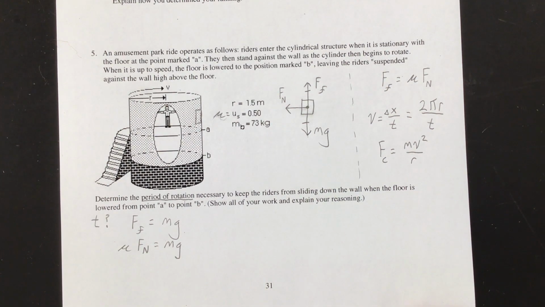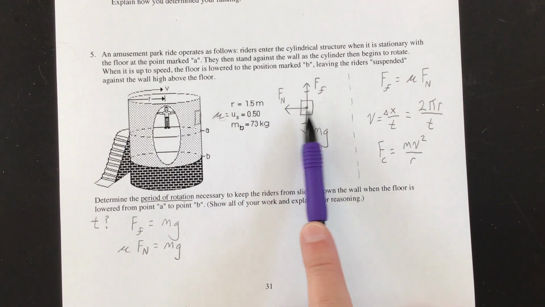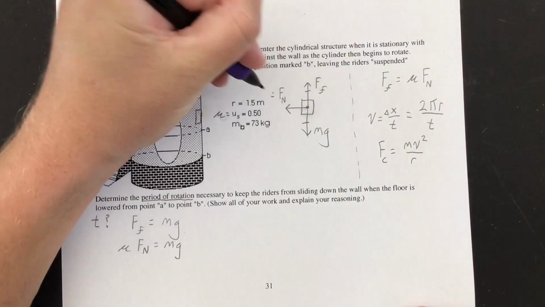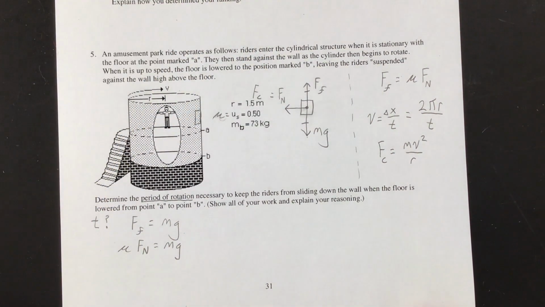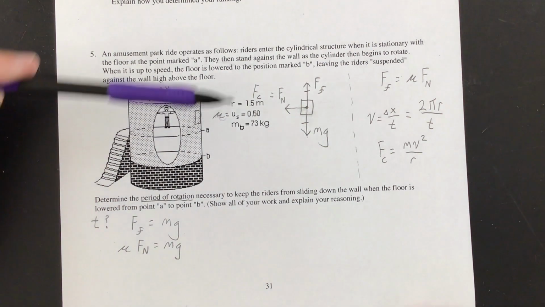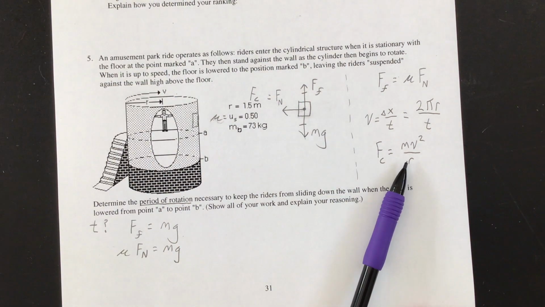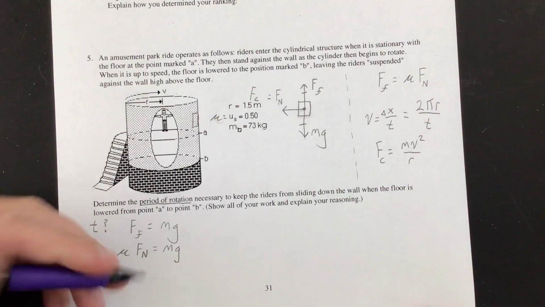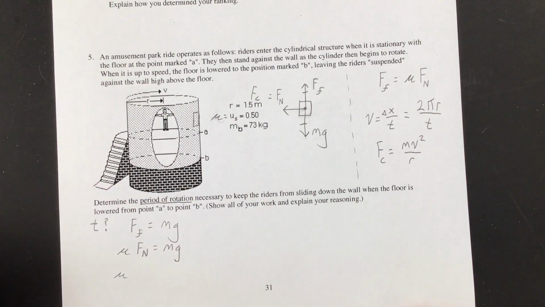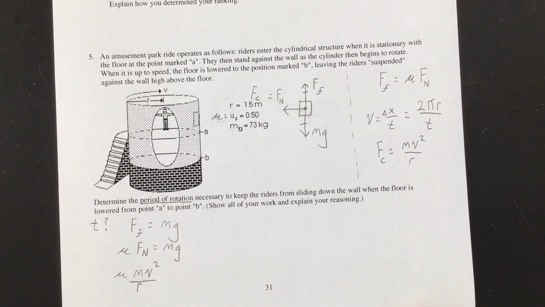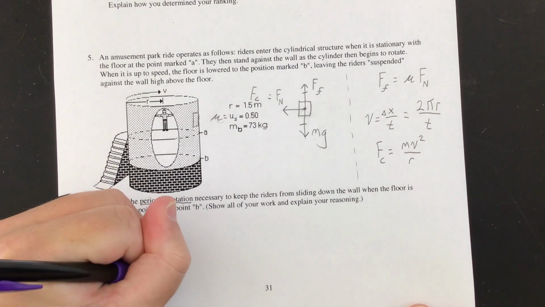Now we need to recognize the normal force, that is the force acting towards the center of this circle. That normal force is that centripetal force. It's a fake force. It's not really anything real, it's just something that comes as a result. So the normal force, that's the wall pushing against us, that's what keeps us in the circle, but it's going to behave by this mv squared over r. So now we get mu times the normal force, which we know is now mv squared over r, equal to mg.